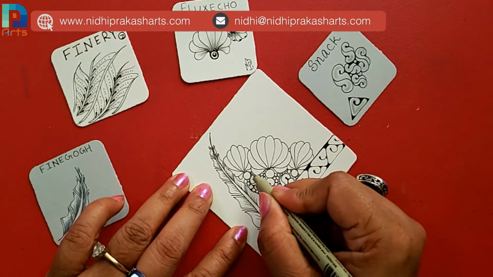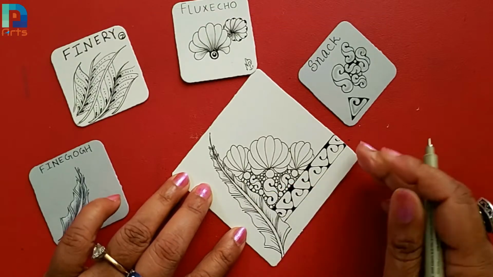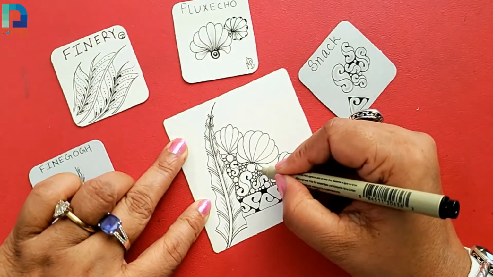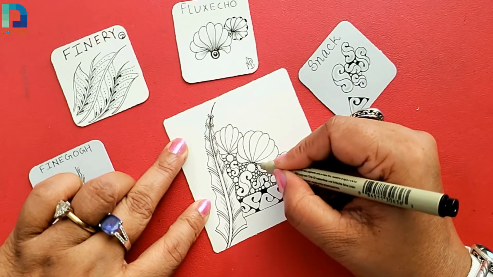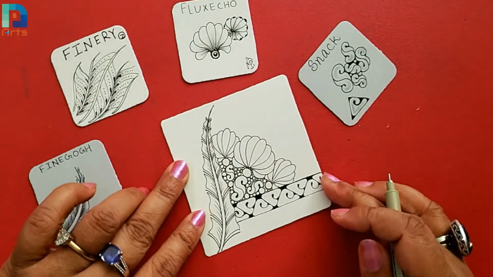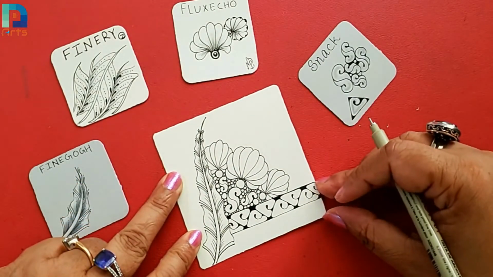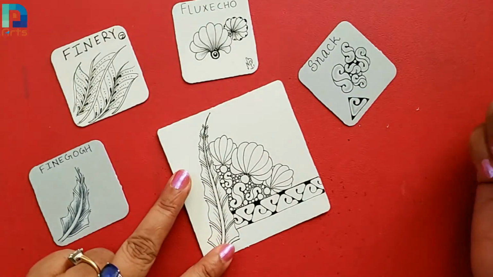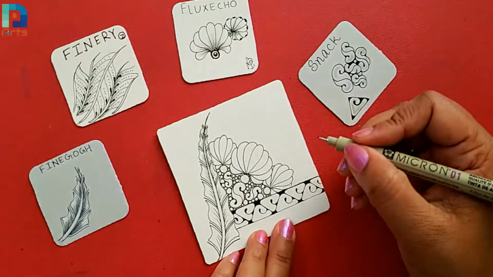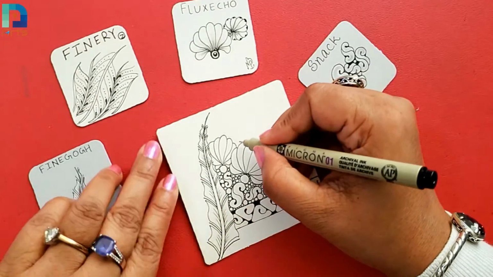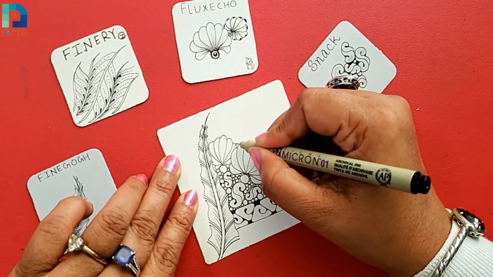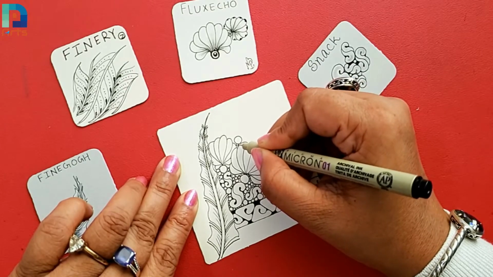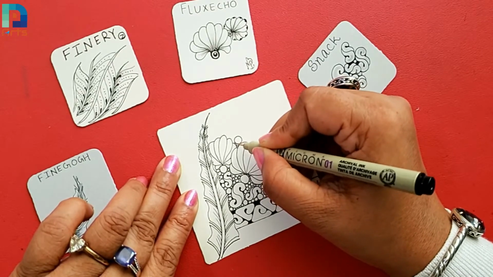But right now I would love to fill them just with the orbs. Later on we'll see if we need to fill them with the ink or not. And after these beautiful flux echoes, I would just like to draw one more flux echo here. These are just the filler.